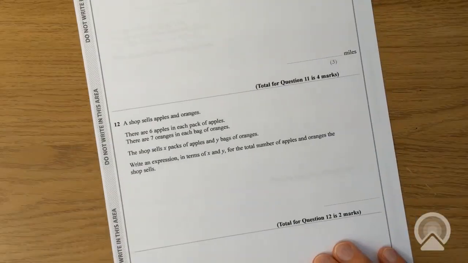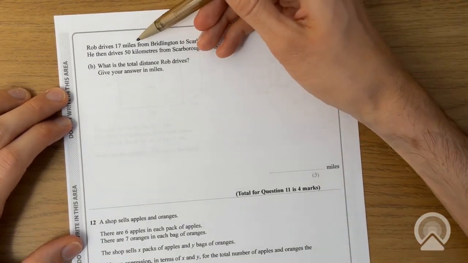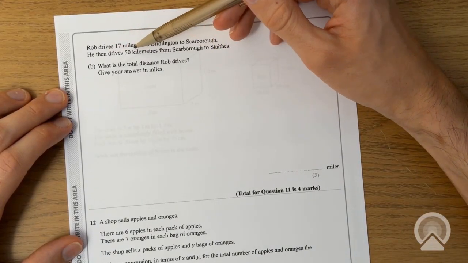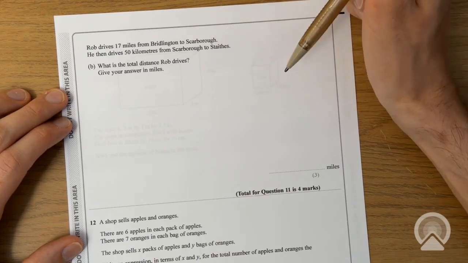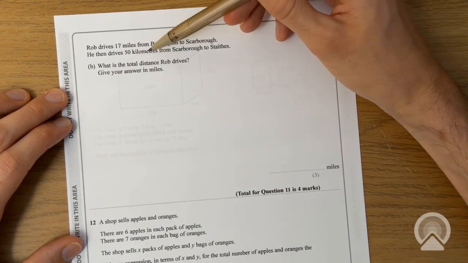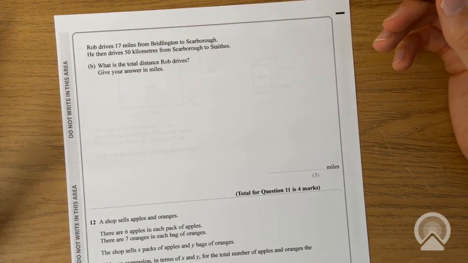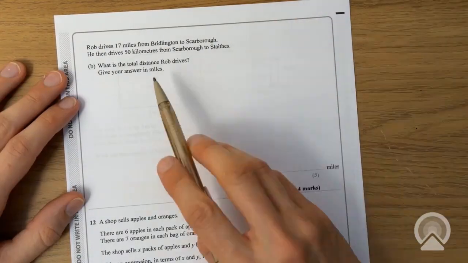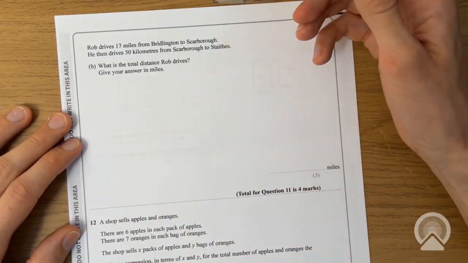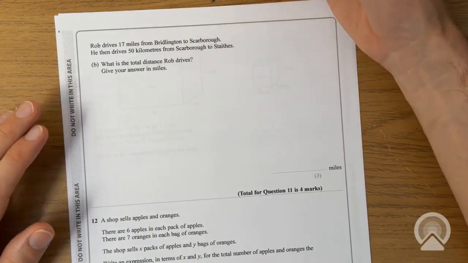Okay, part B. Rob drives 17 miles from Billington to Scarborough. He then drives 50 kilometres from Scarborough to Staithes. What is the total distance Rob drives? Okay, so we've obviously got two different units of measurement here, and we want to be able to convert them to the same measurement. Now, because the question says give your answer in miles, I think it'd be better here to try and convert the kilometres into miles.